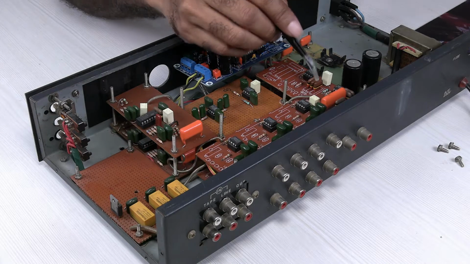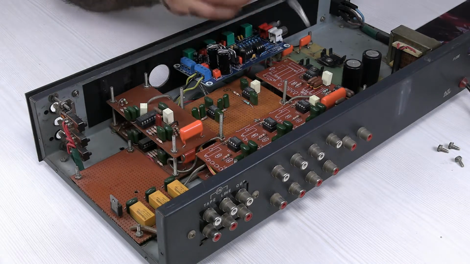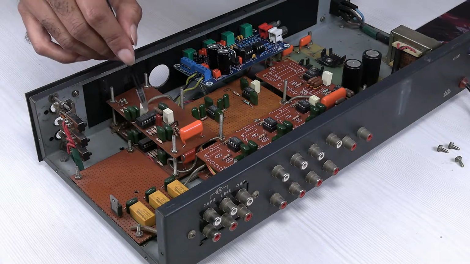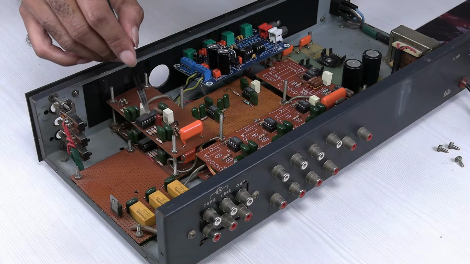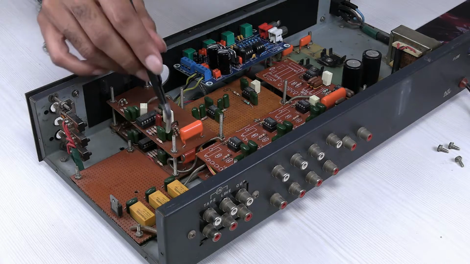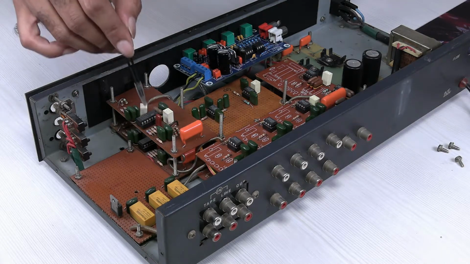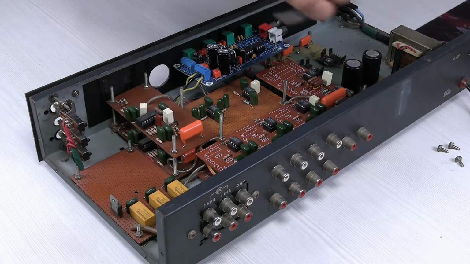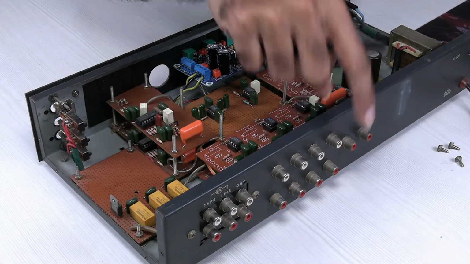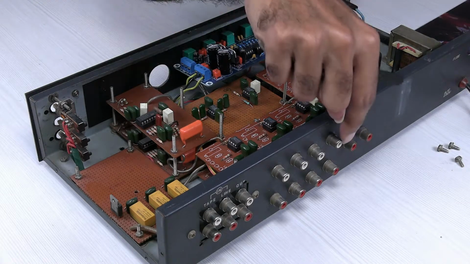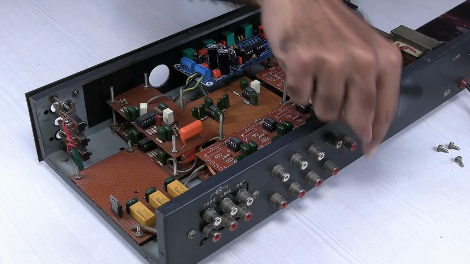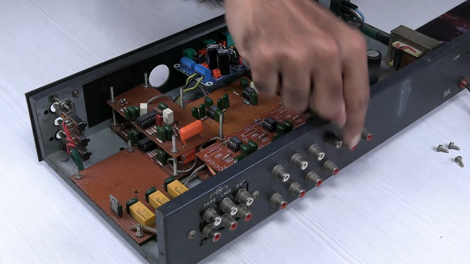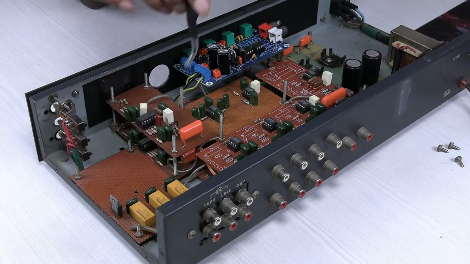Now the first buffered output goes to a subwoofer filter. This is a TL084 based subwoofer filter, and it goes to this circuit, and the output of this circuit goes to the output terminal. So once again it has a stereo output. These are the subwoofer outputs. It comes through a subwoofer filter.